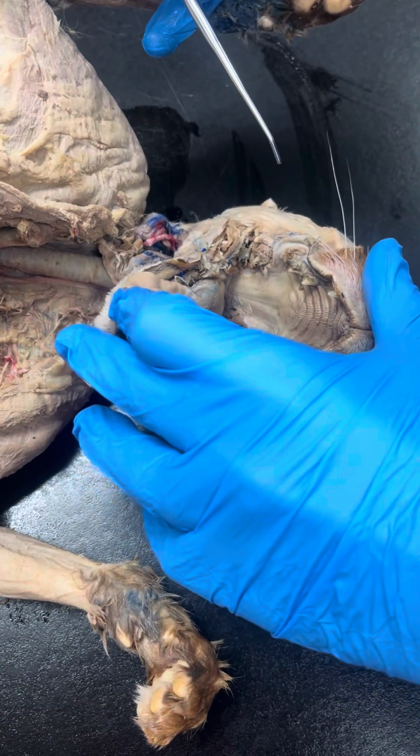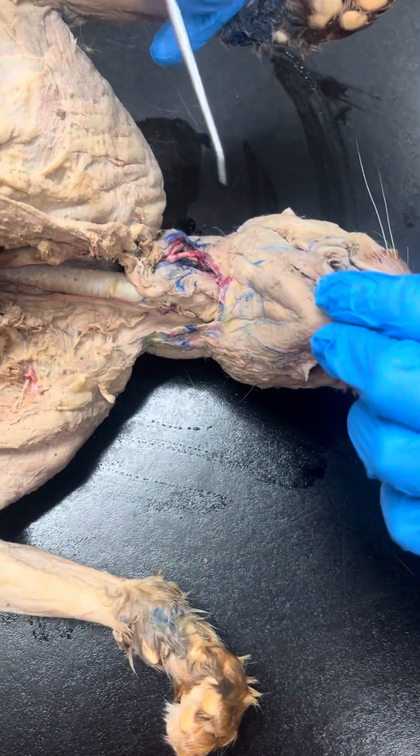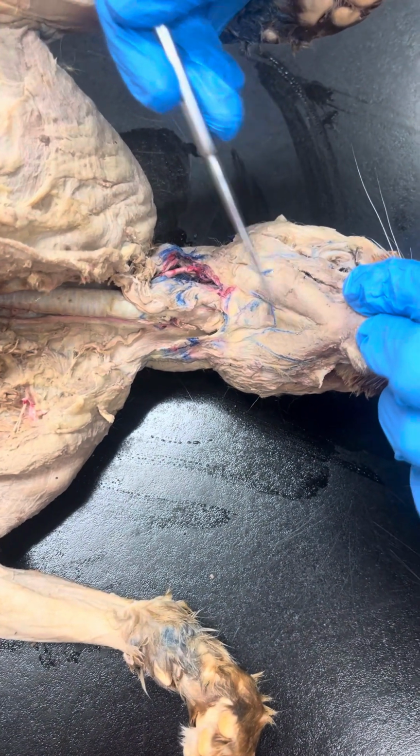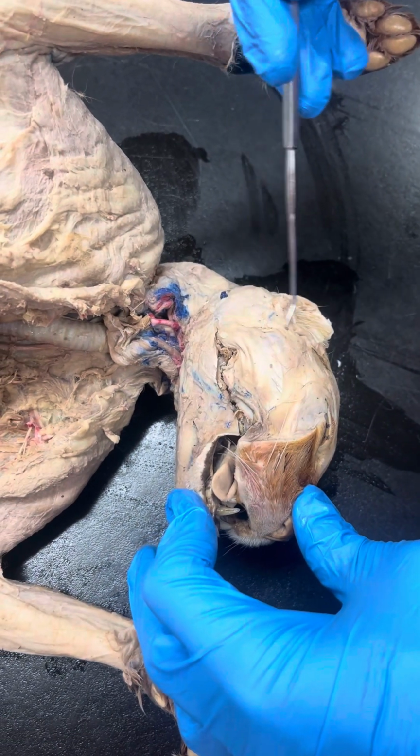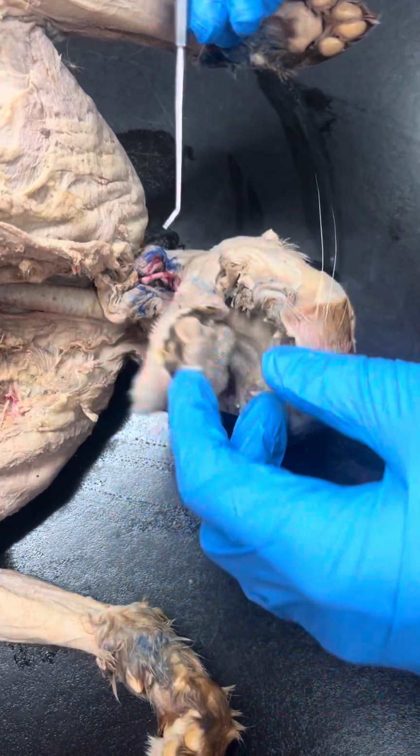Some accessory organs of the mouth, we haven't exposed them yet on this cat. We have our sublingual gland, we have our submandibular gland, and then we would have our parotid gland up here in the cheek up by the ear.